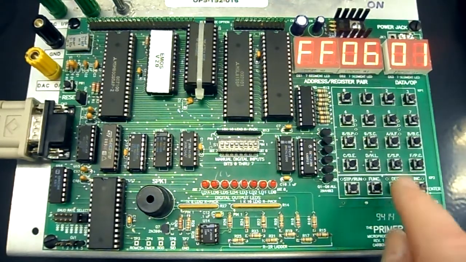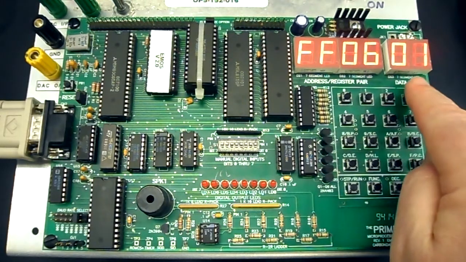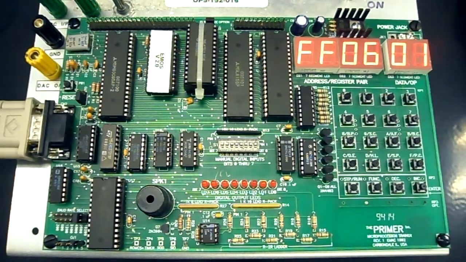And you'll notice we're now looking at memory location FF06 and the data in there is 01. So if you have a large program and you need to jump to another memory location, you can do it by loading the program counter with that memory location you want to go to and then pressing Enter. This saves pressing the increment or decrement key to move long distances.